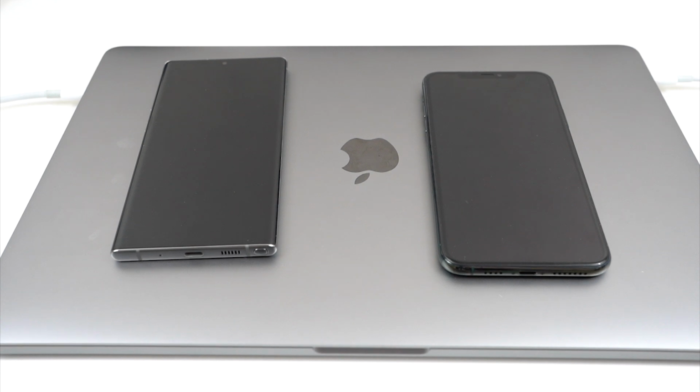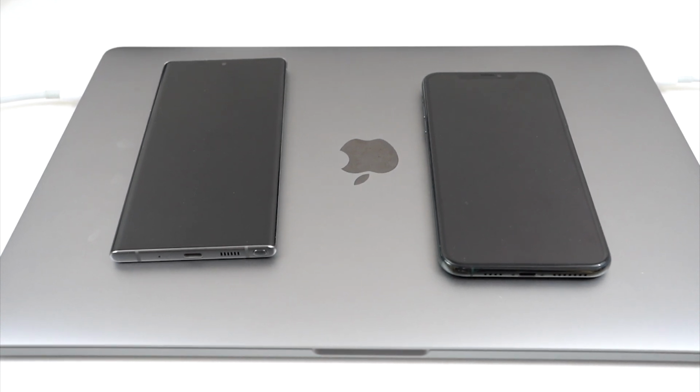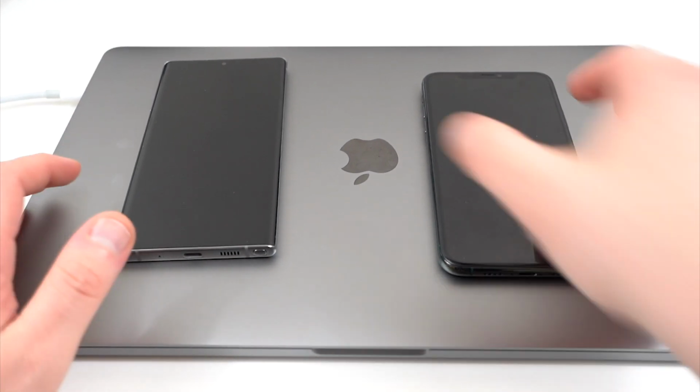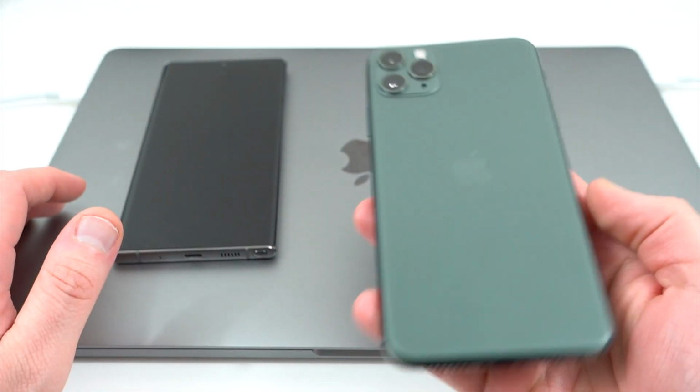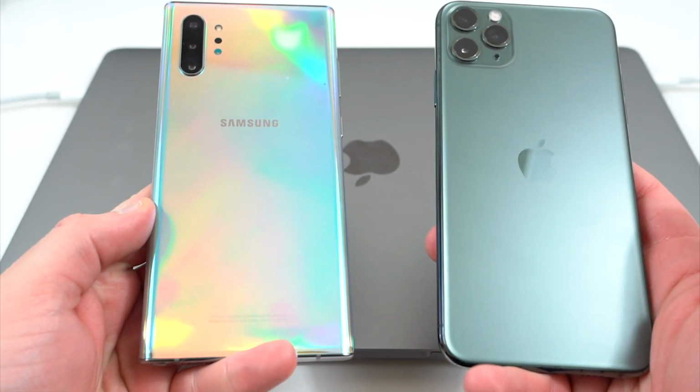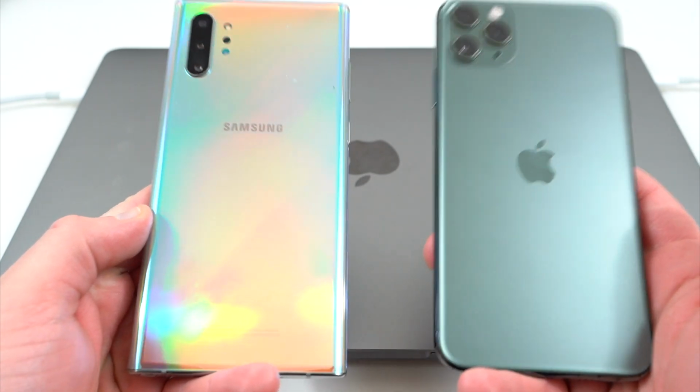Today I'm here with a helpful video to show you guys how to switch between Android and iOS. So suppose that you got a new iPhone and you want to switch from your Android device. Today I'm going to be using the Galaxy Note 10 Plus and the iPhone 11 Pro Max.